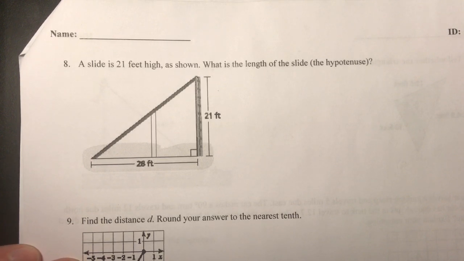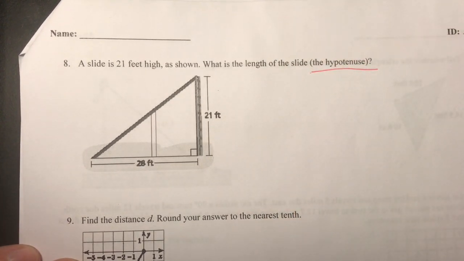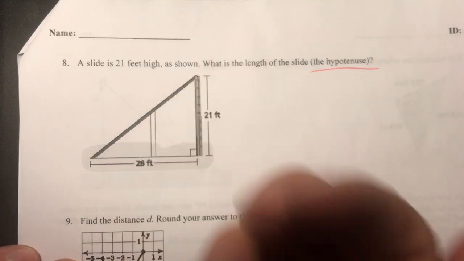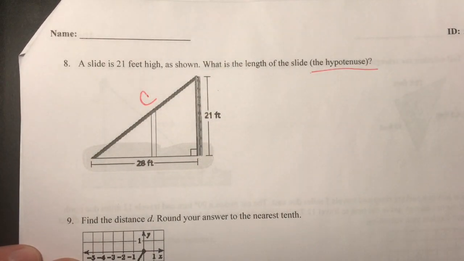A slide is 21 feet high as shown. What is the length of the slide, also known as the hypotenuse? Hypotenuse. Well, that must mean it's a right triangle. It is. That's C. Why? Because it's the longest side.